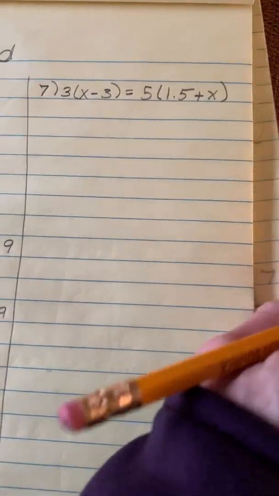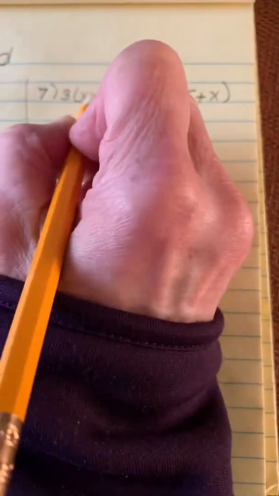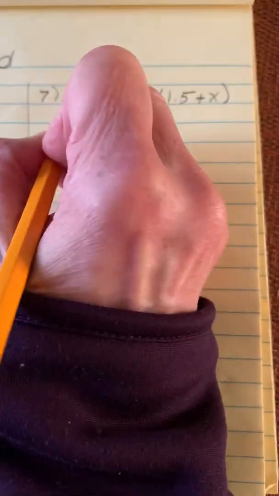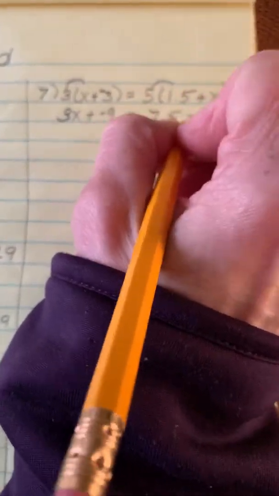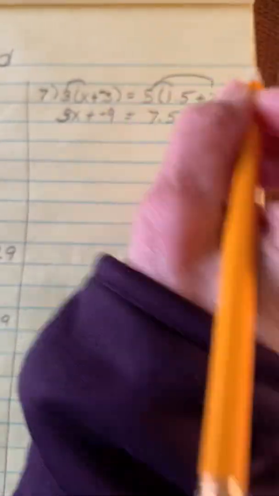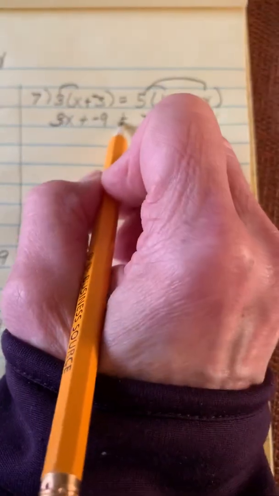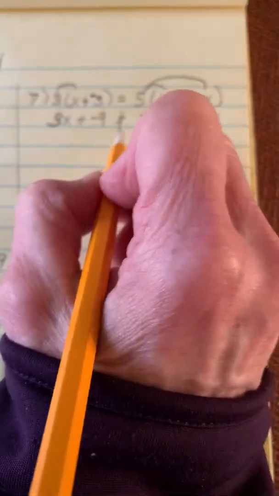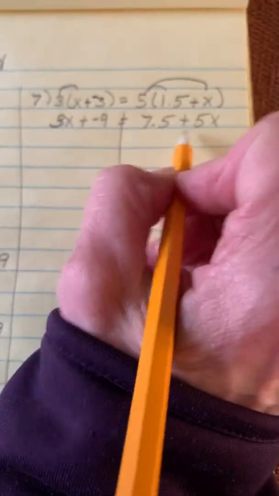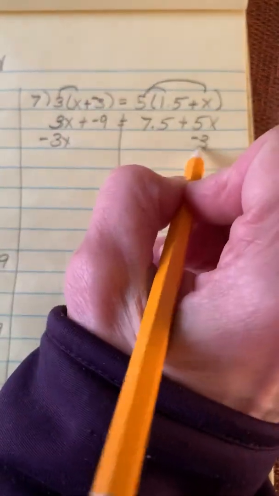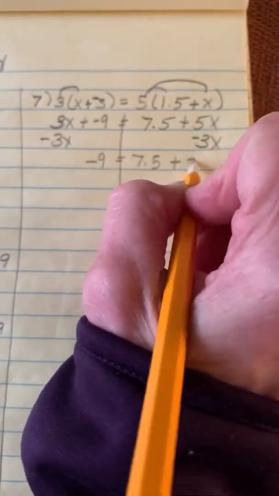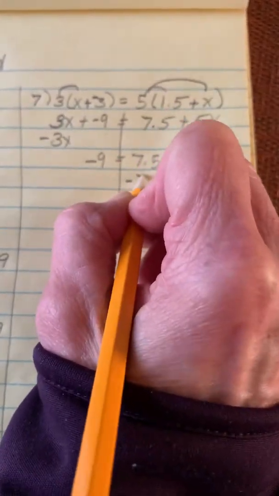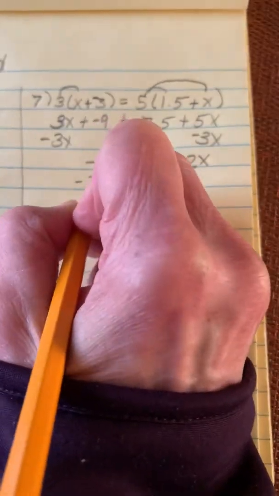That's in the picture enough. Okay, and opposite, distribute. 3x plus negative 9 equals 5 times 1.5, 7.5 plus 5x. Start to move things. Let's go. I took a second to hesitate and look to see how I could get rid of a negative on my coefficient. I don't mind a negative with my constant.